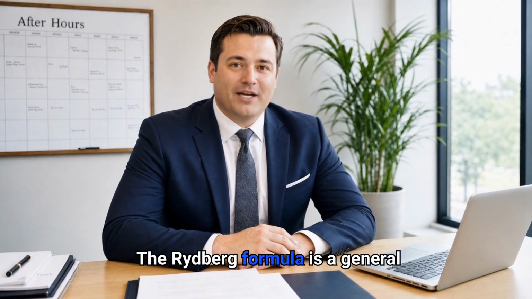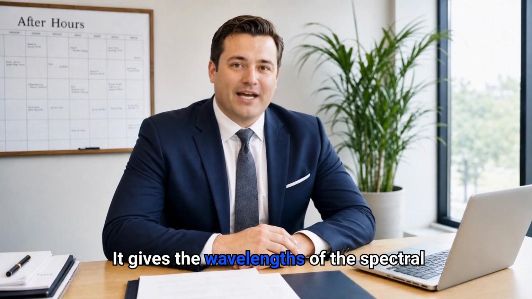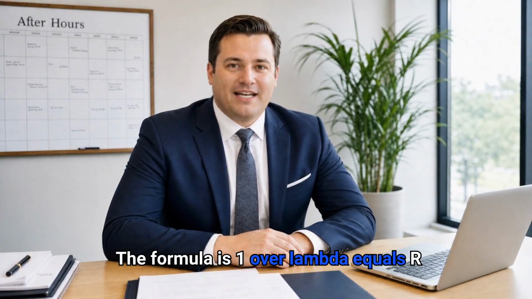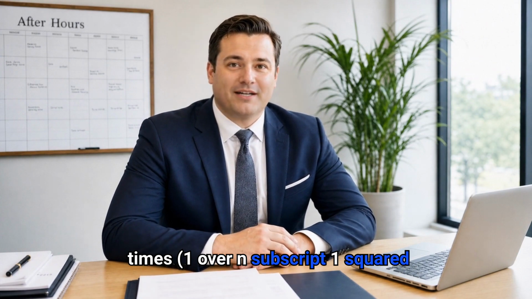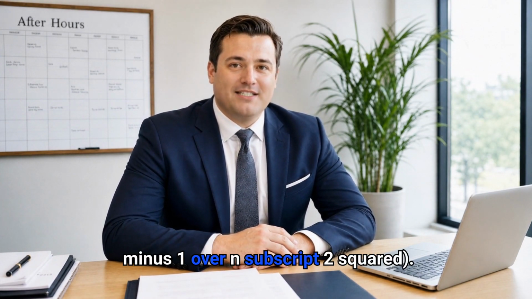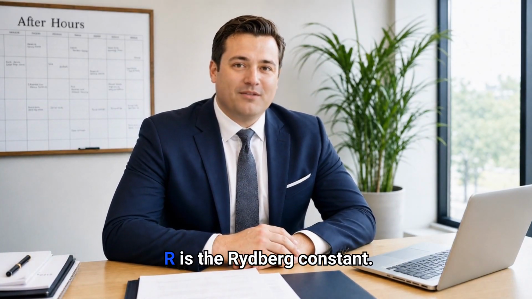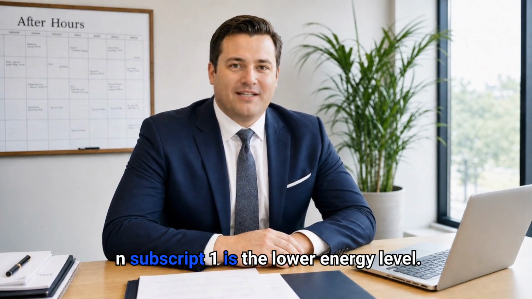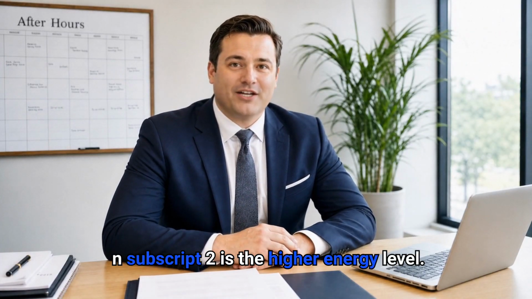Now, let me explain the Rydberg formula. The Rydberg formula is a general formula for atomic spectra. It gives the wavelengths of the spectral lines. The formula is 1 over lambda equals R times (1 over n subscript 1 squared minus 1 over n subscript 2 squared). Here, lambda is the wavelength. R is the Rydberg constant. n subscript 1 is the lower energy level. n subscript 2 is the higher energy level.